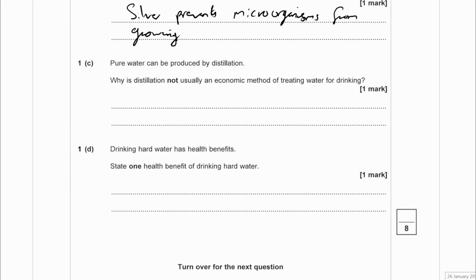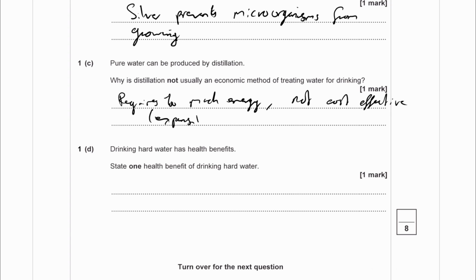Alright, so 1c, it says pure water can be produced by distillation. Why is it not an economic method of treating water for drinking? Right, well, distillation, basically you have to boil the water and then condense it again, right? So that's going to require a lot of energy, and if you had to do that for all of your water, then it'd use loads of energy. So it requires too much energy, and so not cost effective. Alright, I'm going to put in brackets here, expensive.